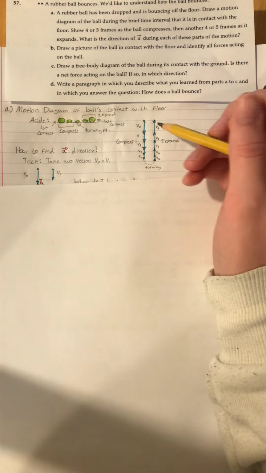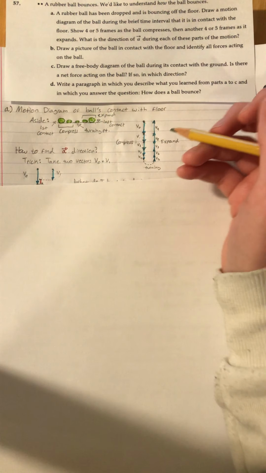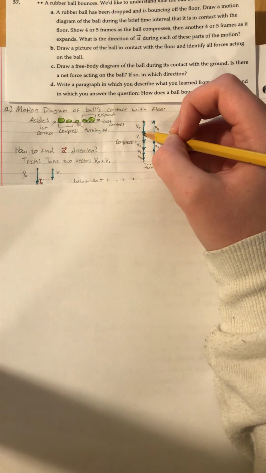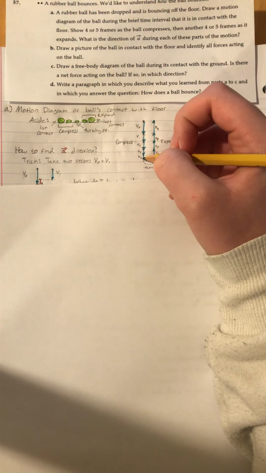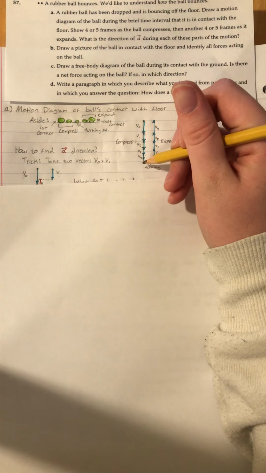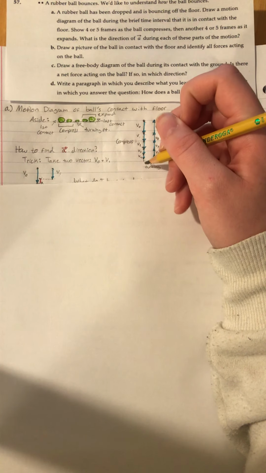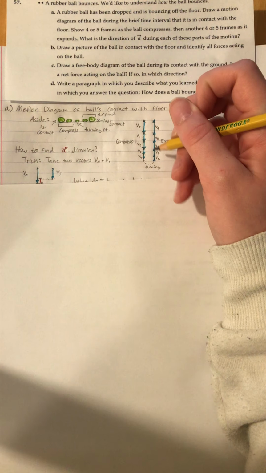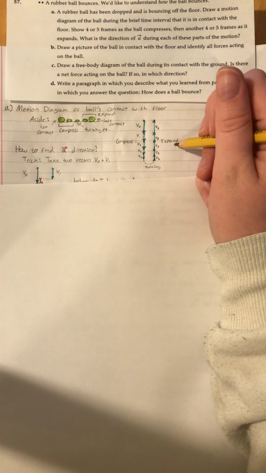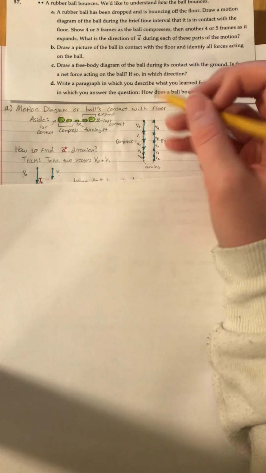So our motion diagram looks something like this, with the compression section having these velocity vectors decreasing in length as it compresses, and then the turning point just being a simple dotted line. There's nothing really happening during the turning point, so there's nothing to put here besides something to signify that we're continuing through a motion. And then during the expansion, these velocity vectors are getting bigger and bigger and bigger.